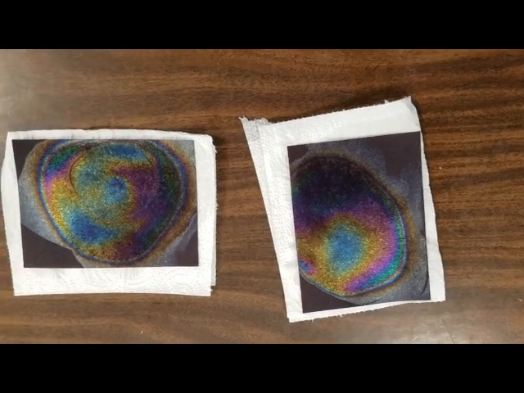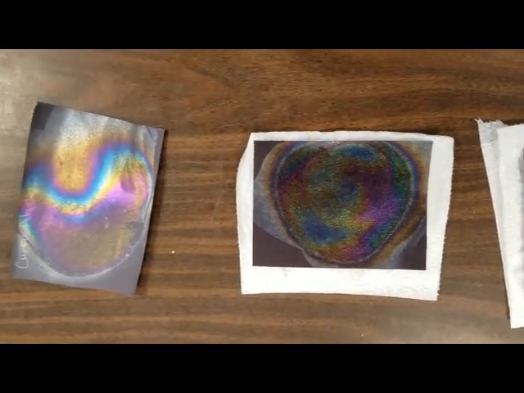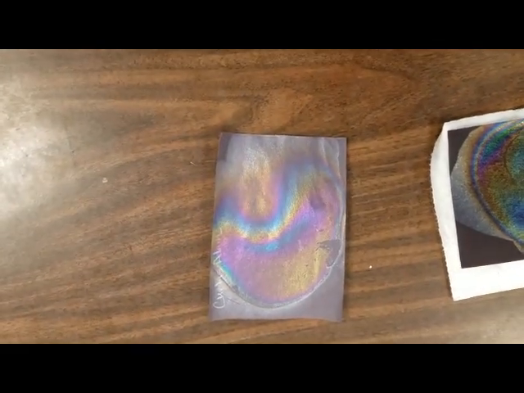Here are a few that I did earlier. As you can see, they look pretty cool. In fact, this one here over on the end is one that's completely dried.